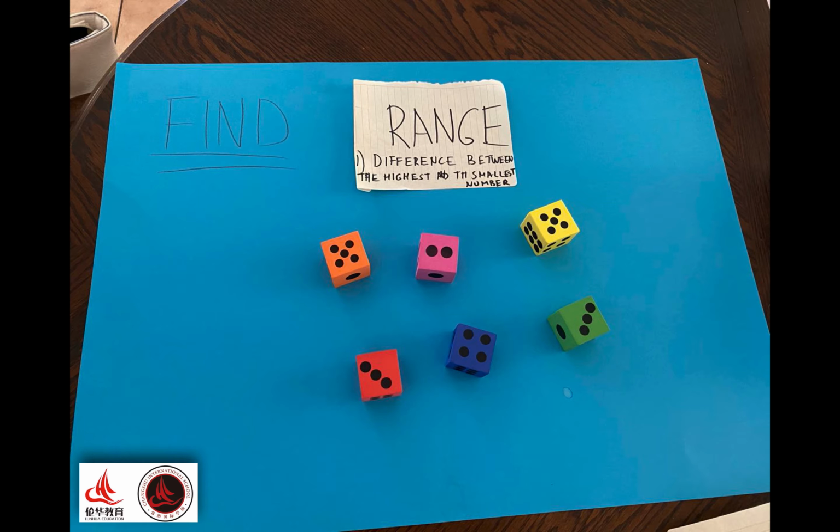All right, and the range. So the range, just think about what the range is. All right, so the highest number is 5, the lowest number is 2. So to find range, we need to do 5 minus 2, and the range is 3.